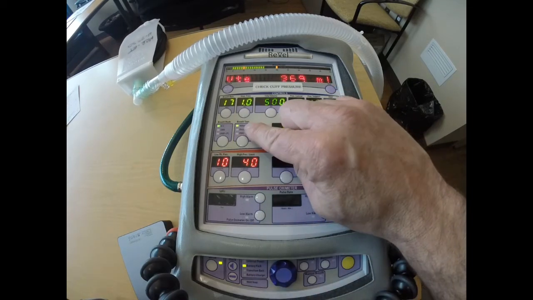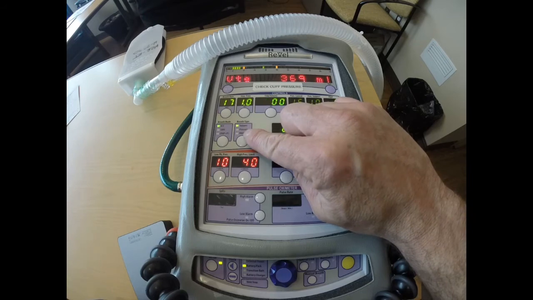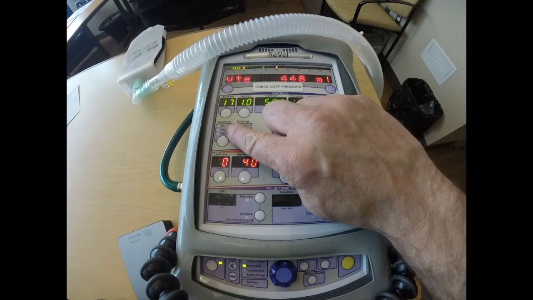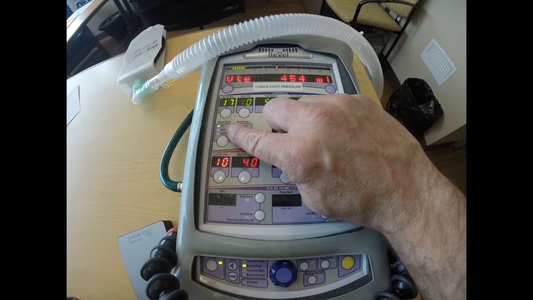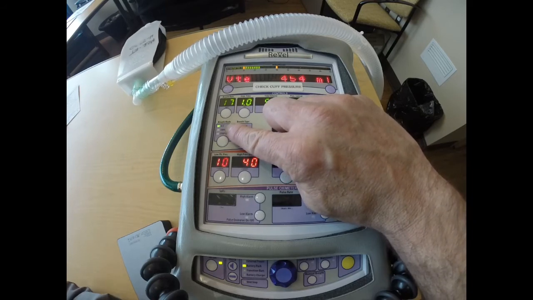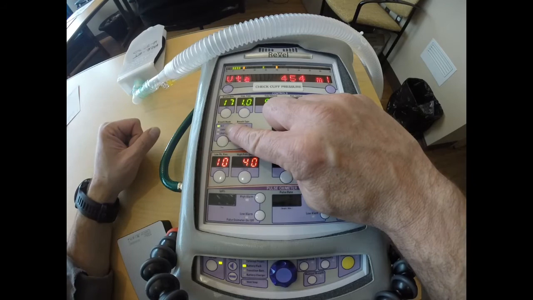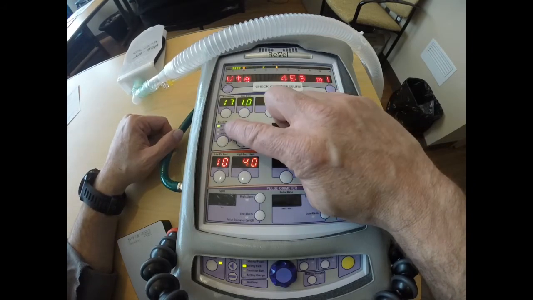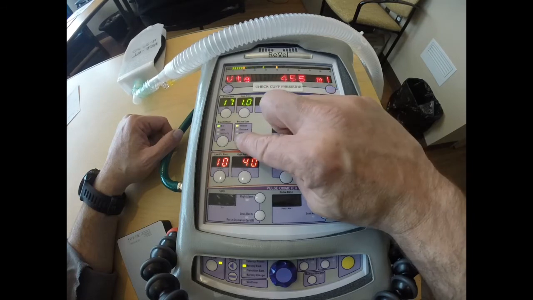And then I'm going to adjust my breath type. Pressure regulated volume control can be used in assist control mode of ventilation. It can also be used in synchronized intermittent mechanical ventilation. For a more detailed description of both modes of ventilation, you can reference that YouTube video. For this one, we're going to just use it in assist control.